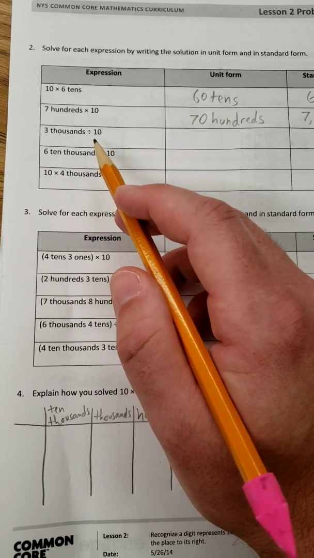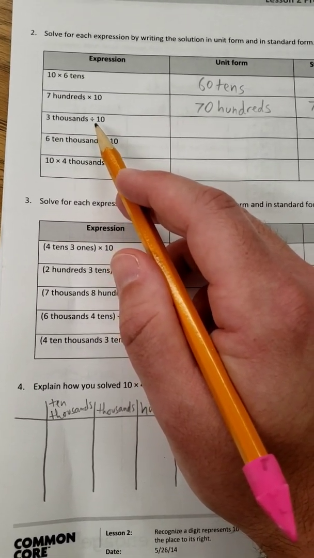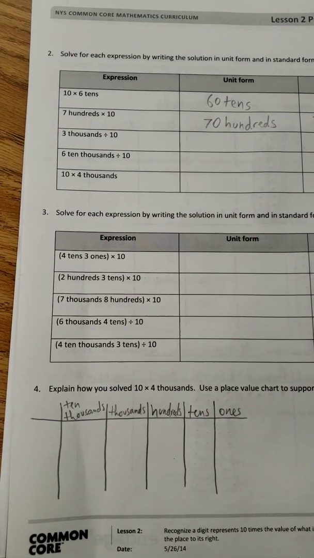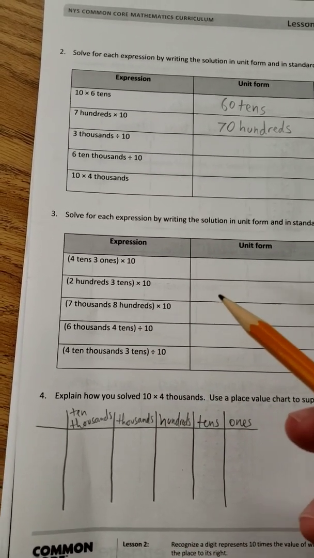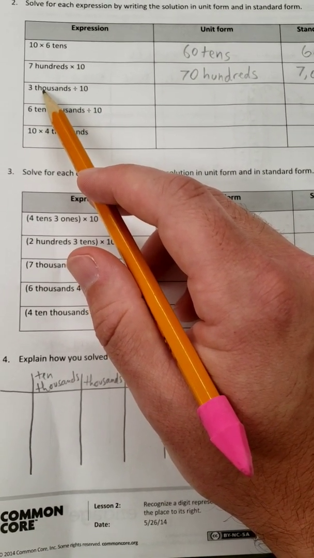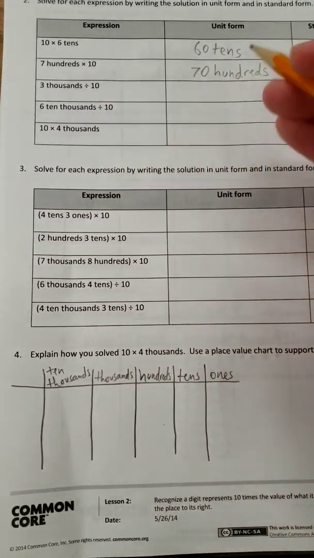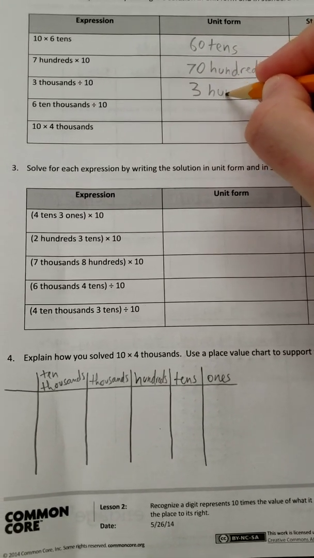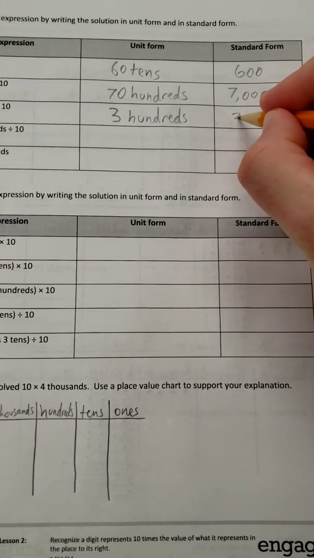3,000s divided by 10. Okay, so we got to be careful. We're watching these signs. They're important. If you remember on the last page when we divided, we basically just went to the right one step on the place value chart. So if we're 3,000s, that would essentially turn into 30 hundreds. And if you divide those up into 10 groups, that's going to give you 300s. And of course 300 written would just be 300.